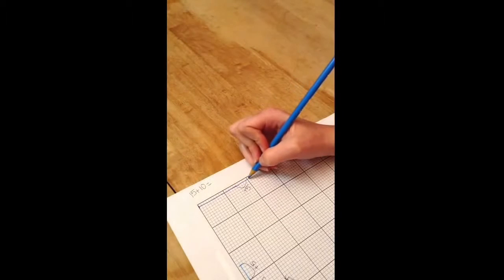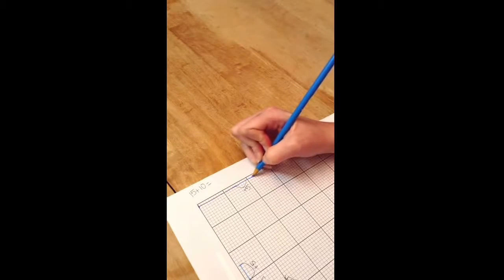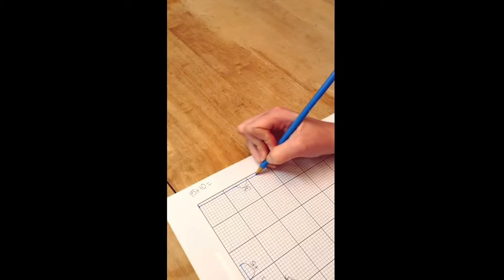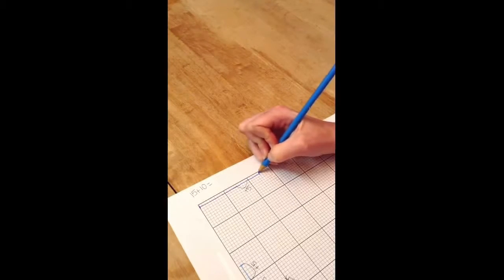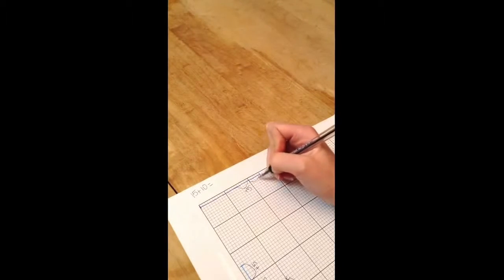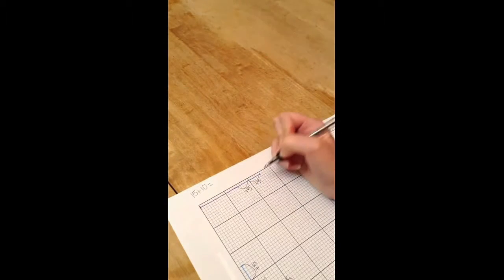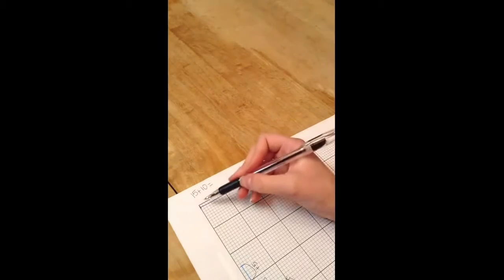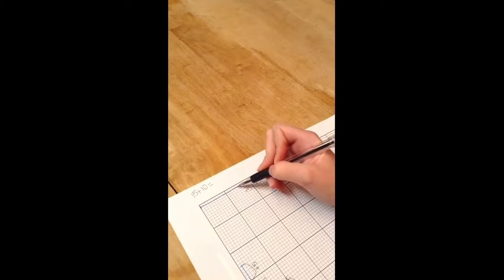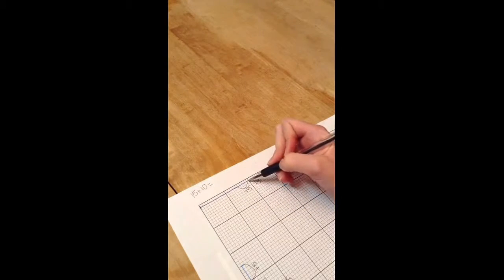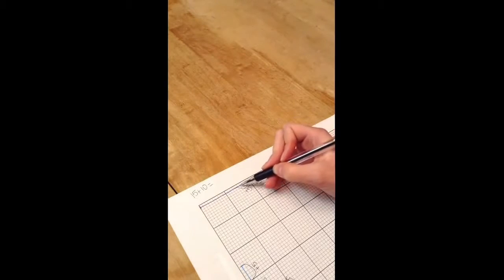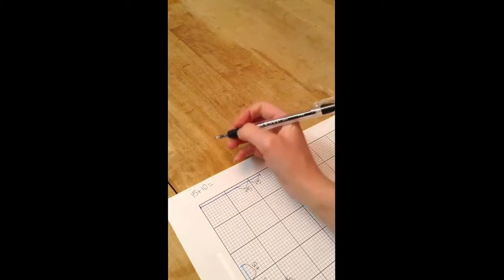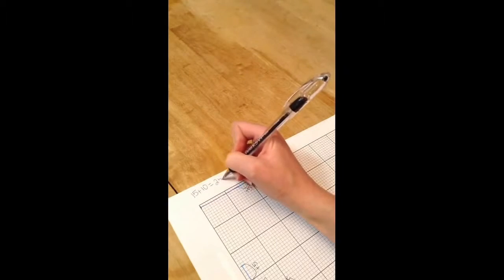So we need 5 more. 1, 2, 3, 4, 5. And that is plus 5. So we know that we had 15 plus 5 plus 5, which was our 10, and that equals 25.